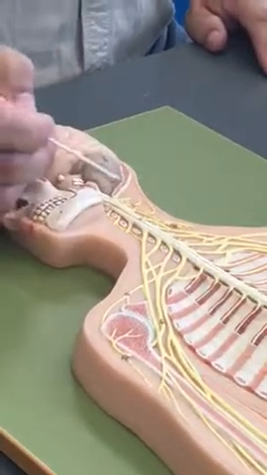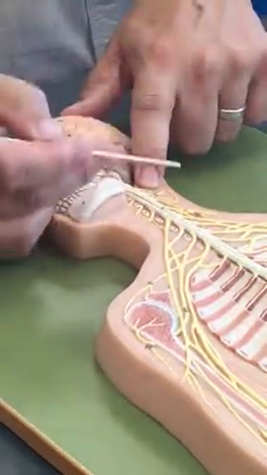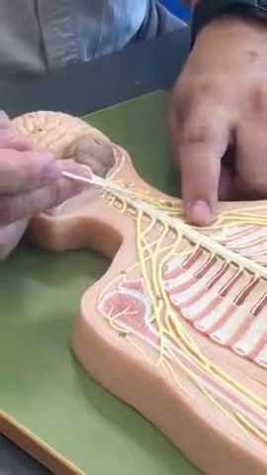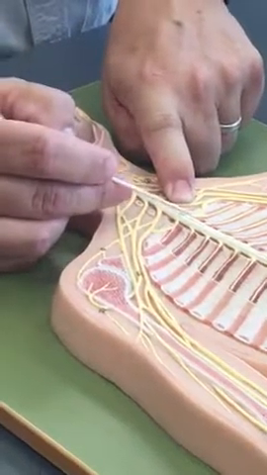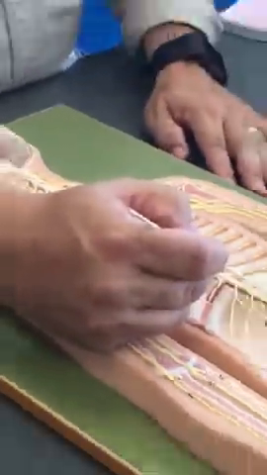There's number 1, and then we count a total of 8, or we find number 1 and then count 7 more. 1, 2, 3, 4, 5, 6, 7. That's our last cervical spinal nerve. That would make this one our first thoracic spinal nerve, and we would have to count 12.